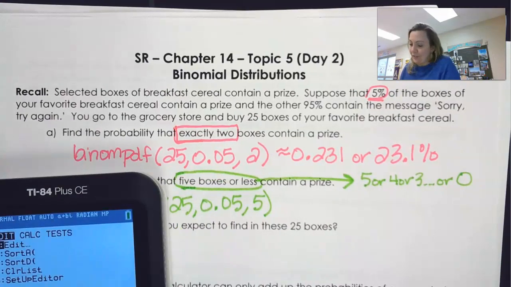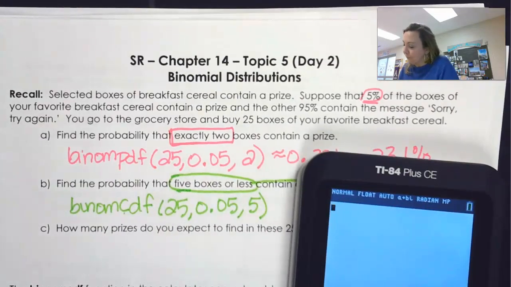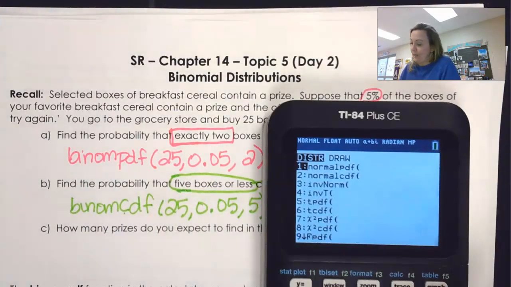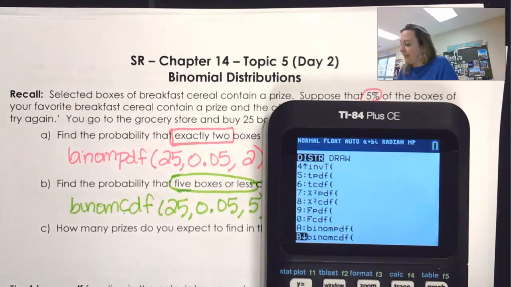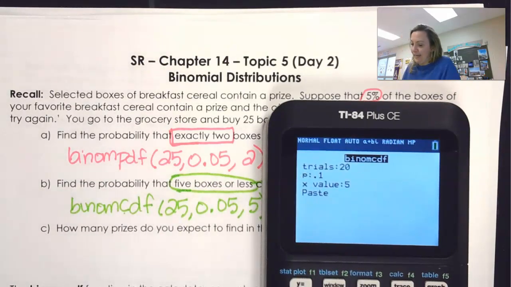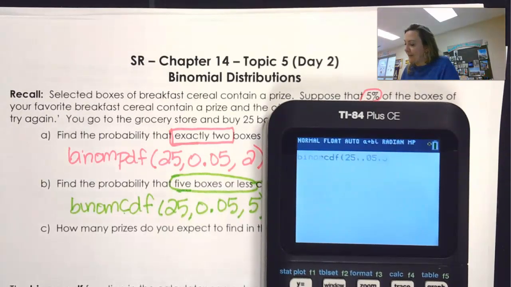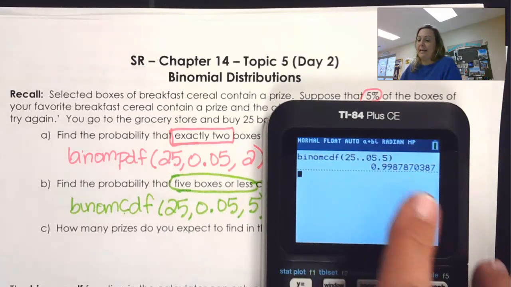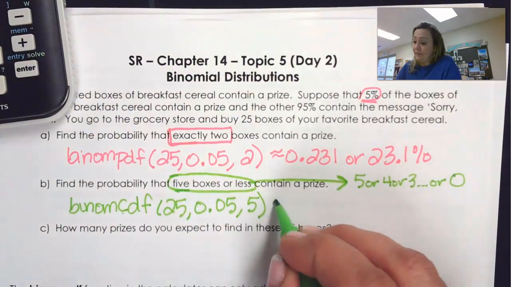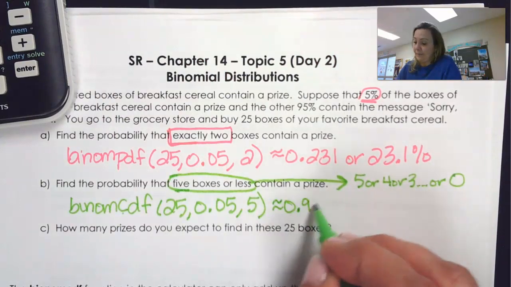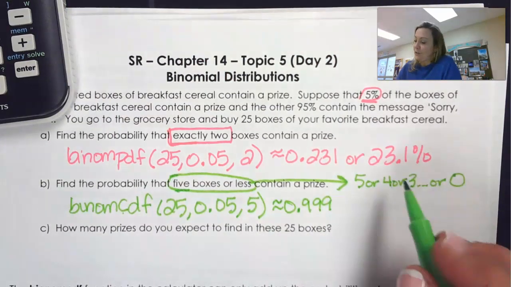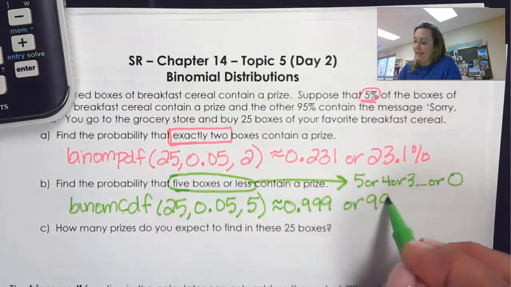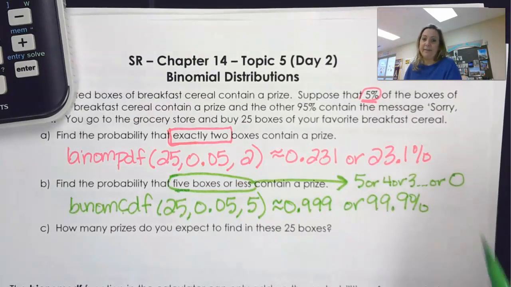And if we do enter that in, again, just to remind you, we're going to do second vars. We go to binom CDF, and then we have 25 trials, a P of 0.05, and the X value is 5. And we see here that that 7 bumps that 8 up to a 9. So this is very close to happening all the time. So 0.999 or 99.9% of the time.